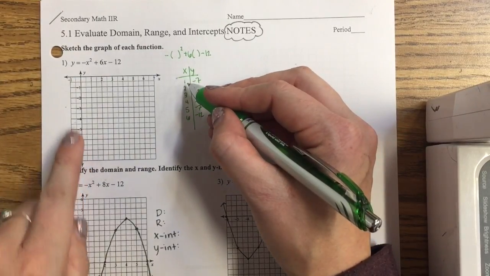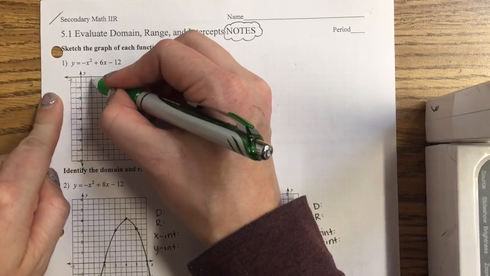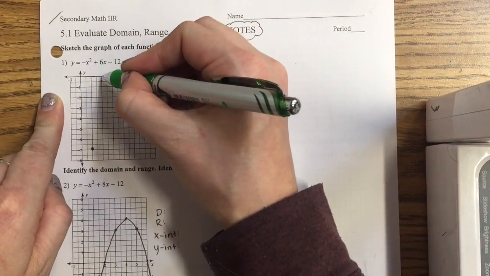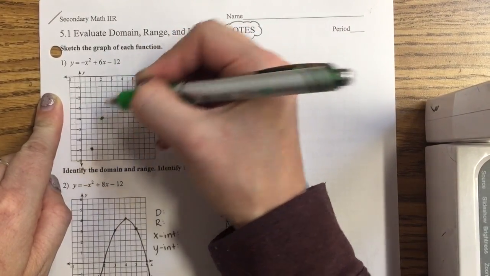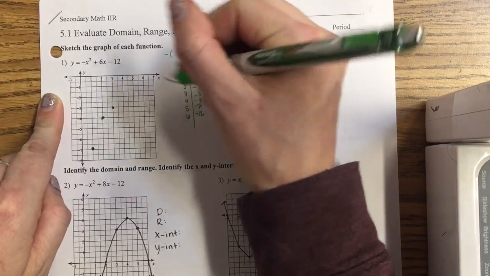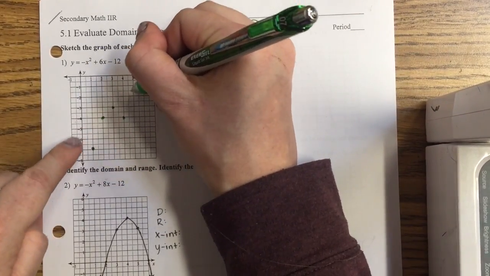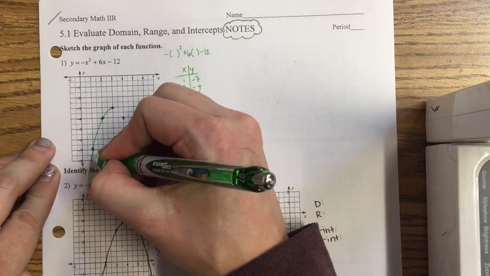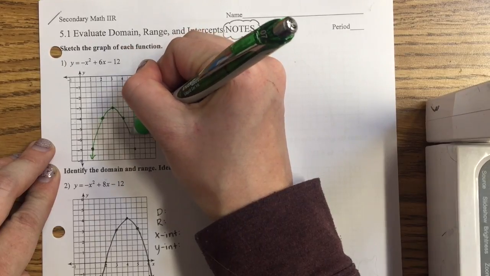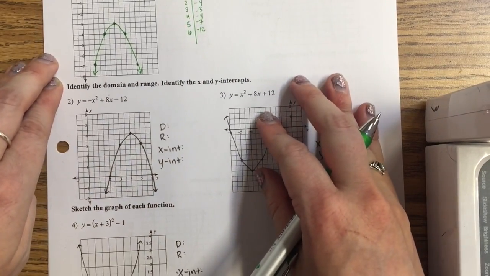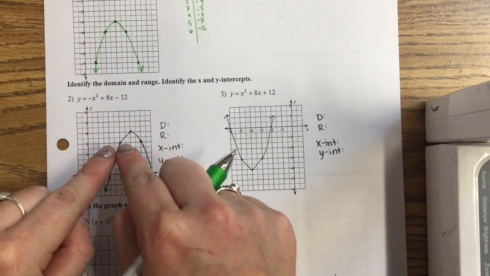Plot my points. I go over 1, down 7, over 2, down 4, over 3, down 3, over 4, down 4, and then it should make a parabola or a U shape. And that's your graph.